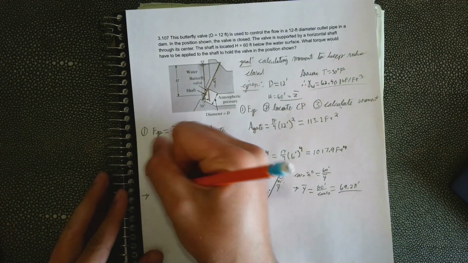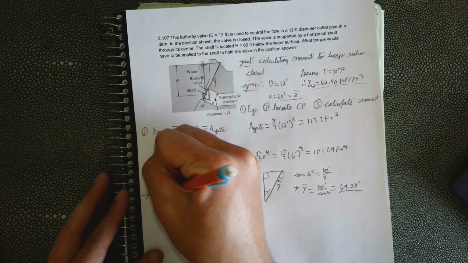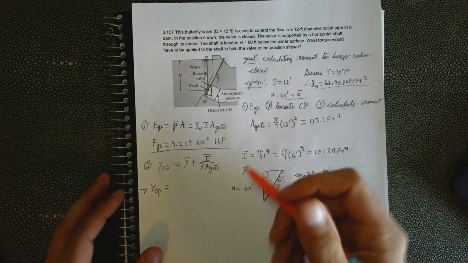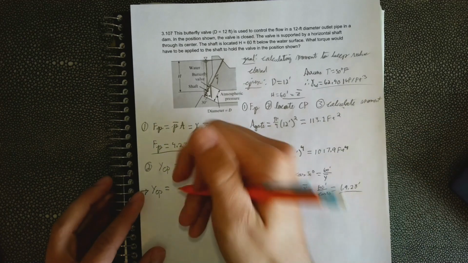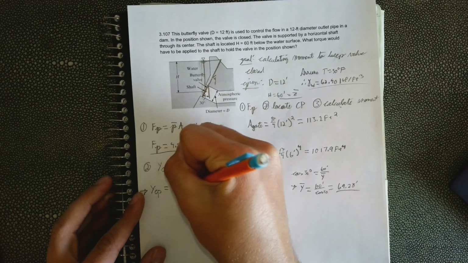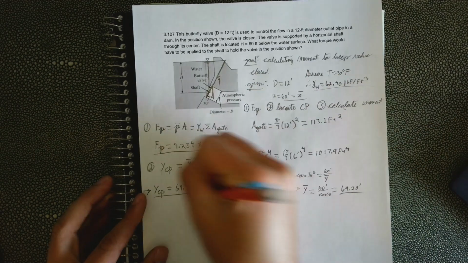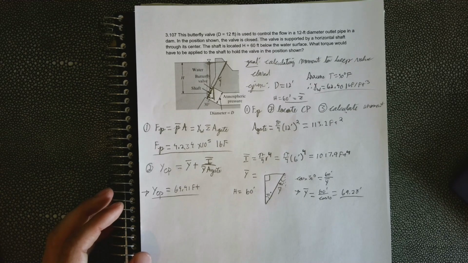So we have everything we need to solve for the center of pressure now. So let's plug all that in, put that in the calculator. You will get a slant distance to the center of pressure to the surface of the water of 69.41 feet.